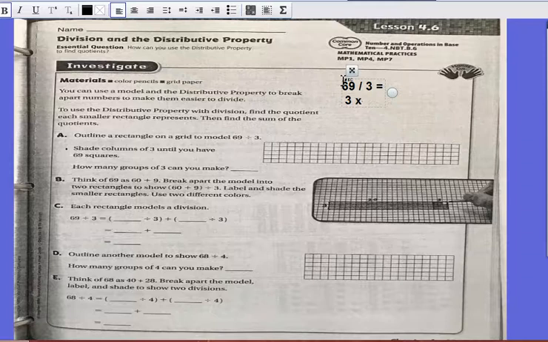Let's go 3 times 2, but I'm going to take it times 20, so 3 times 20 is 60. Then 3 times what could give me another 9? I know 3 times 3 equals 9.